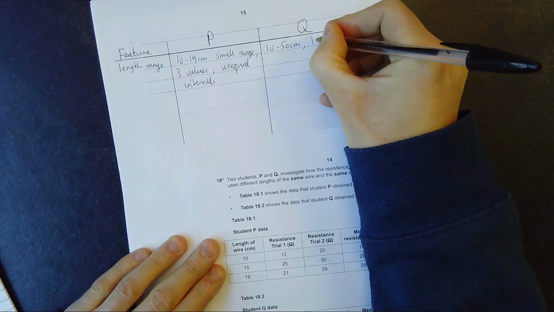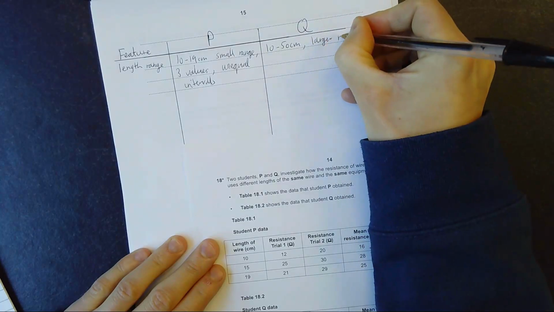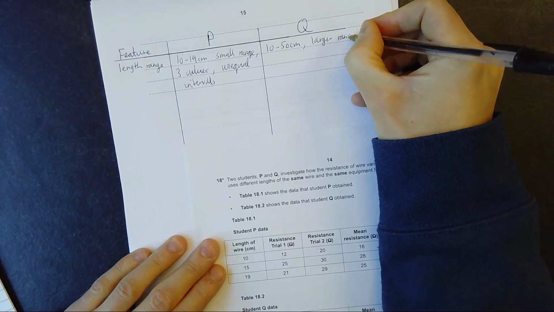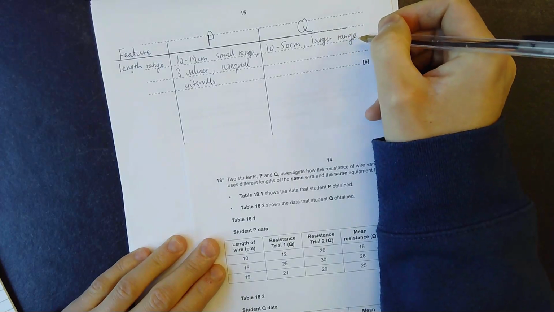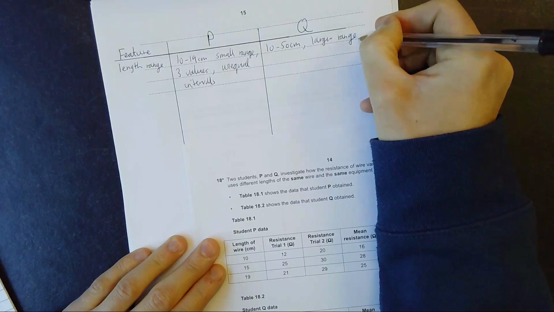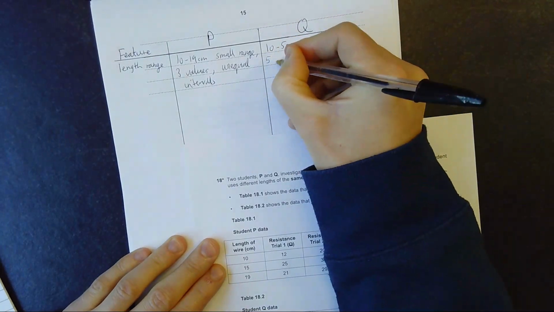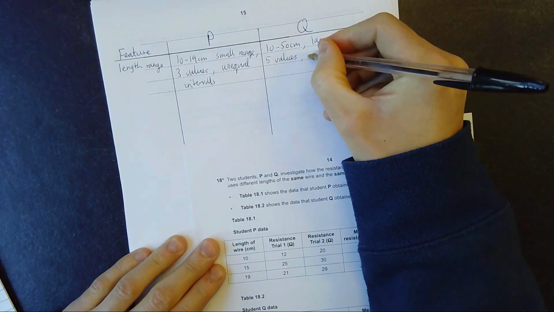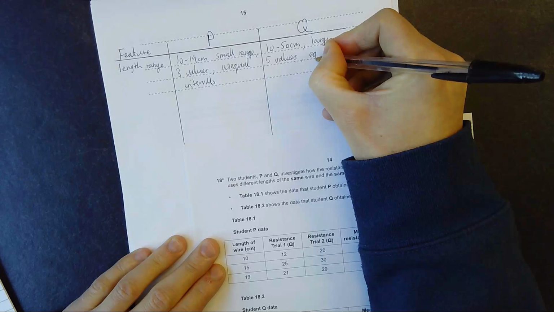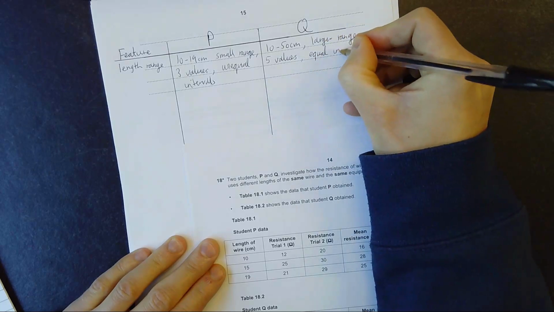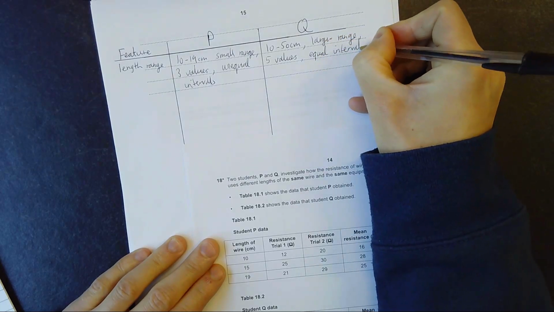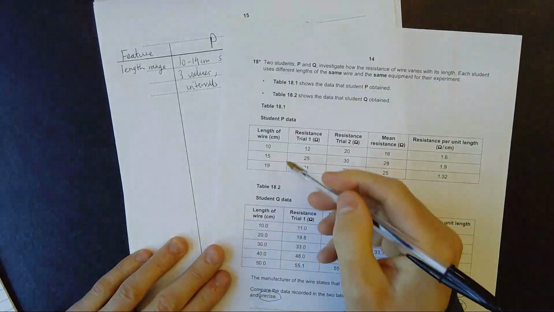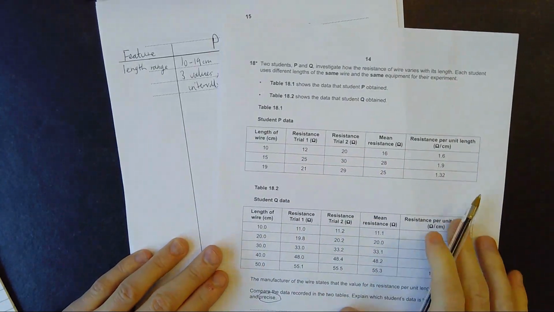They've got a larger range, 5 values, and they've got equal intervals. They go up by 10 each time. So already, before they've even started collecting data, they've selected a much better range of values.